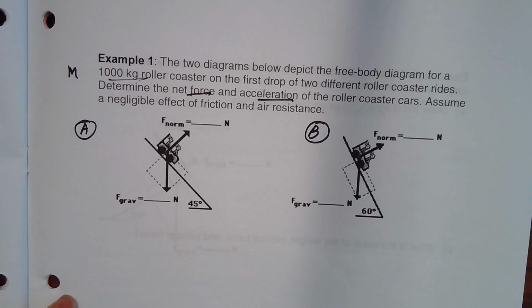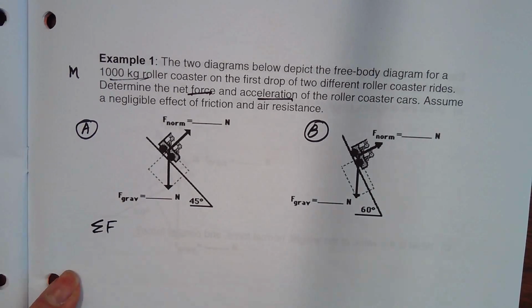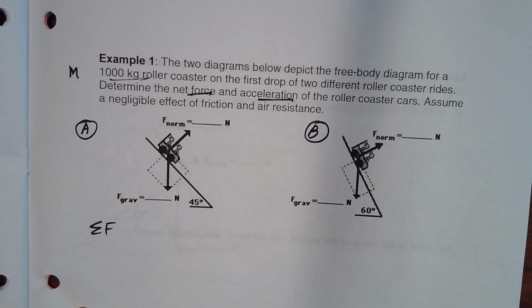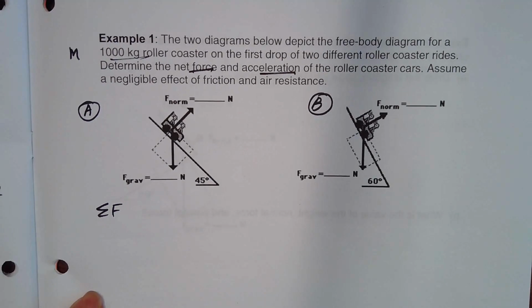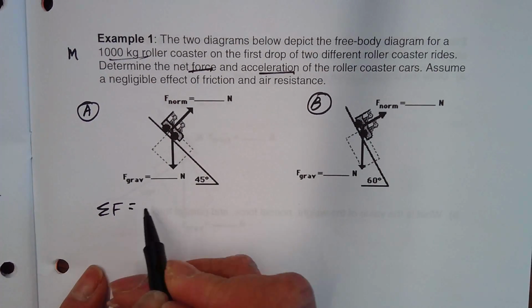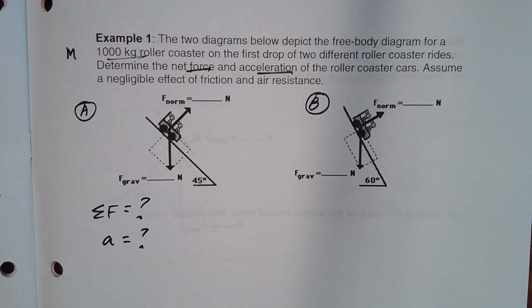We're looking for two things, right? Net force and acceleration. So you have this picture. What is the first thing? How do you deal with a question like this? What's the first thing that you do? This is what you're looking for. I'm just going to write down those are the questions, but how do I get there?